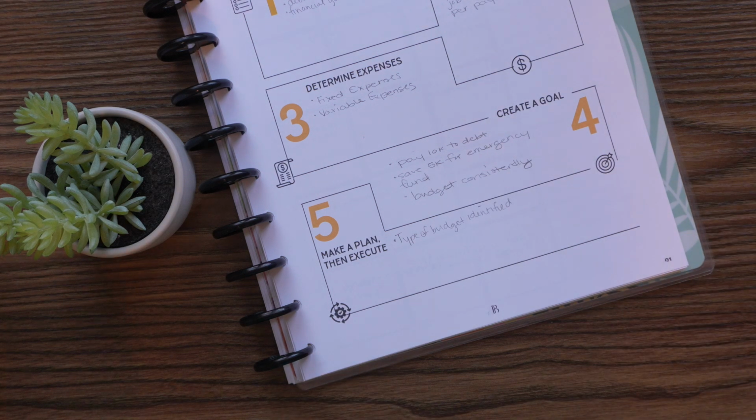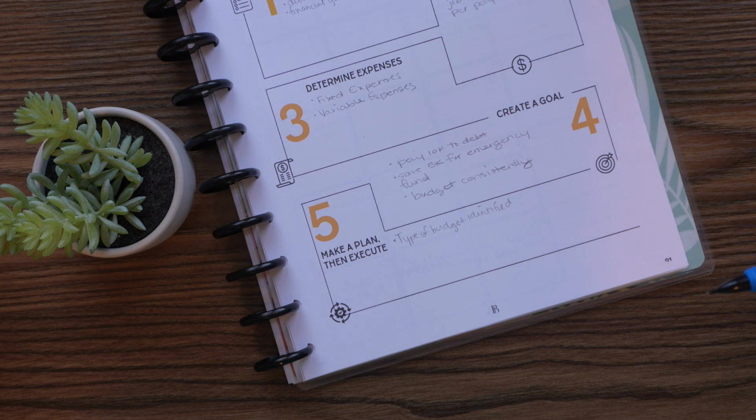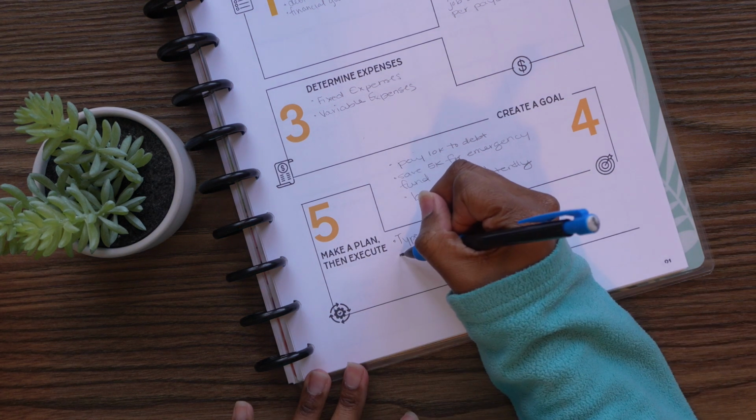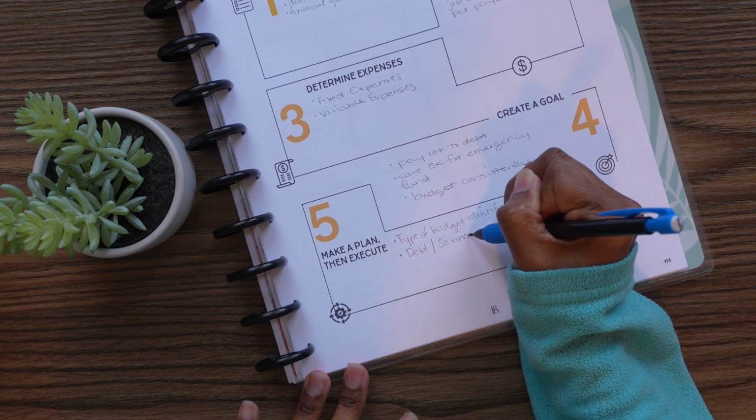And then you were going to identify how you were going to use your budget to help you to reach your financial goals. So the remaining money that you have after you pay your fixed and variable expenses, how will you divvy that up to go to your debt? Will you divvy that up to go to your savings? Will you put the savings goal first before you do your budget? So all of those are really important of how you execute it, because that will help you to get to your financial goal. So type of budget identified, and then I'm going to put debt / savings goals.